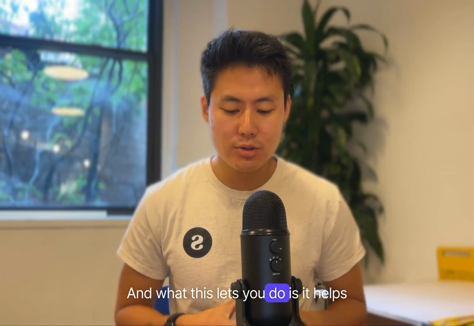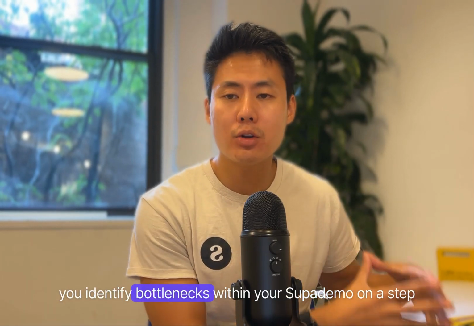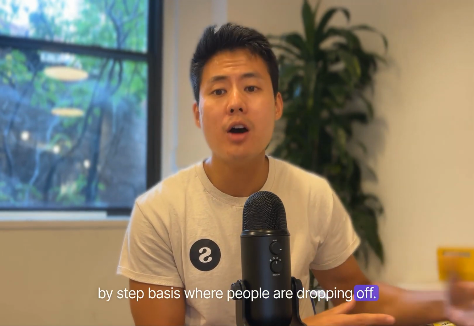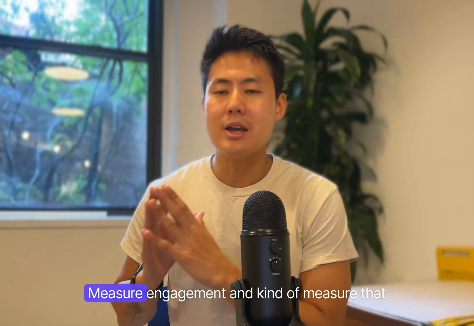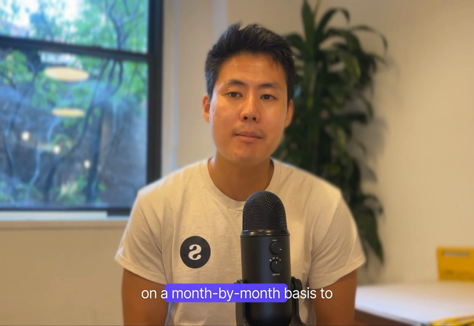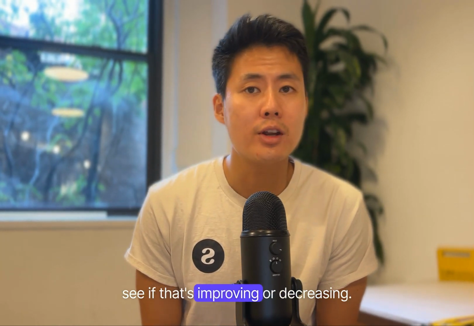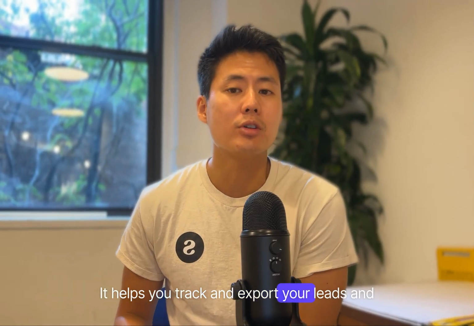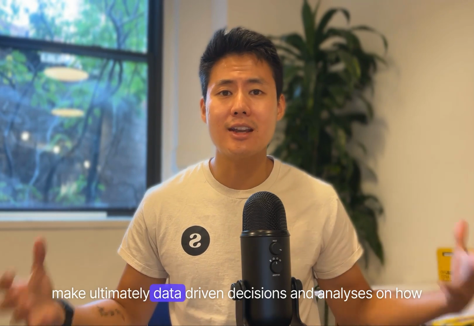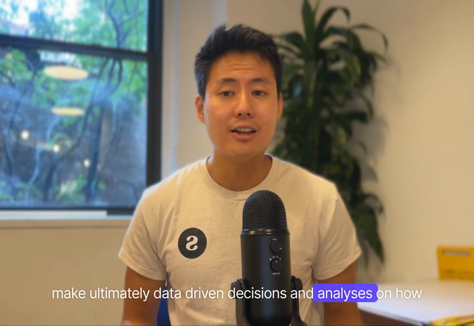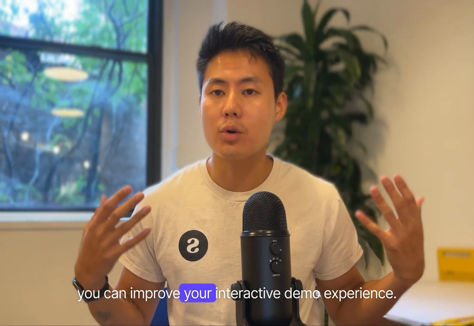And what this lets you do is it helps you identify bottlenecks within your super demo on a step-by-step basis where people are dropping off, measure engagement, and measure that on a month-by-month basis to see if that's improving or decreasing. It helps you track and export your leads and make ultimately data-driven decisions and analyses on how you can improve your interactive demo experience.